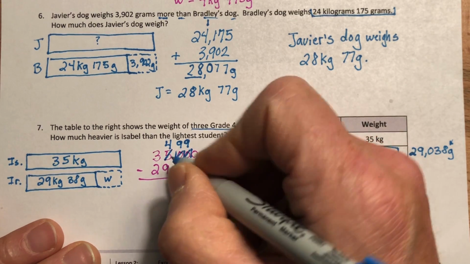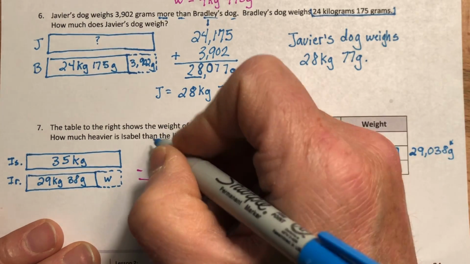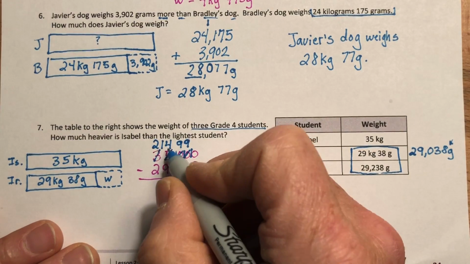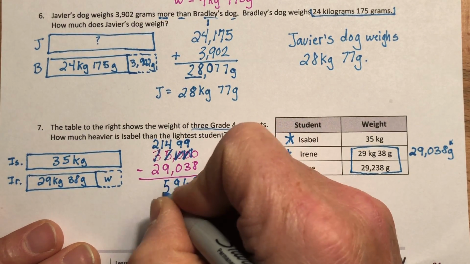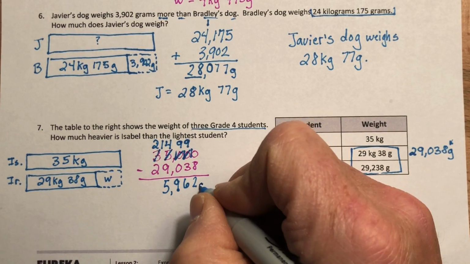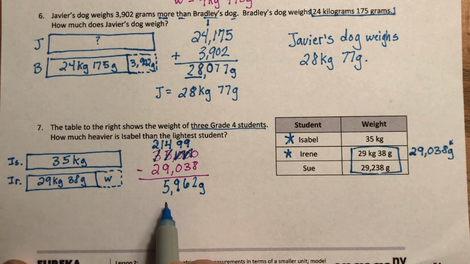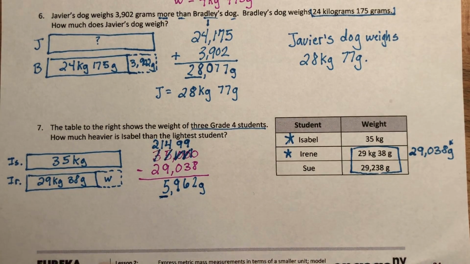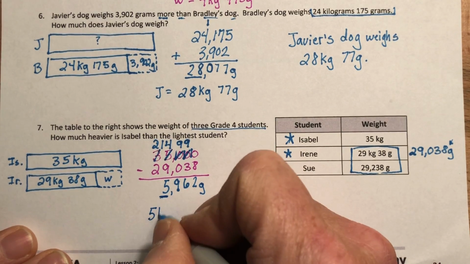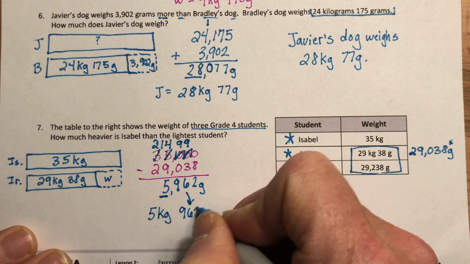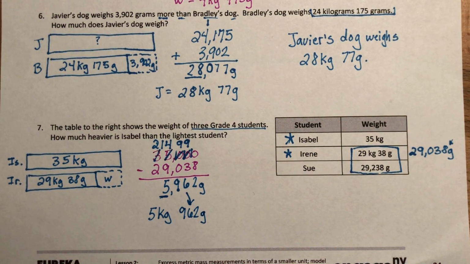4 minus 9, I can't do that, so I cross out the 3, leave a 2. 14 minus 9, I can do. 14 minus 9 comes to 5. And then 2 minus 2 is 0. I'm gonna put a 0 there. And that's the grams right there. So now I know, if I look at my thousands place, this can be turned into kilograms. So 5,000 grams is 5 kilograms. And then my remaining part is 962 grams, just like that, okay?